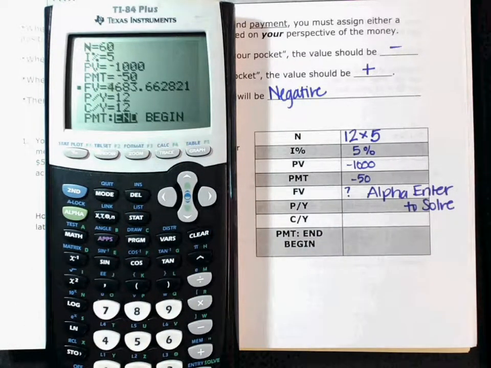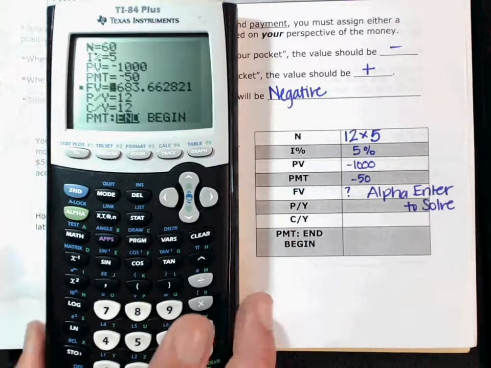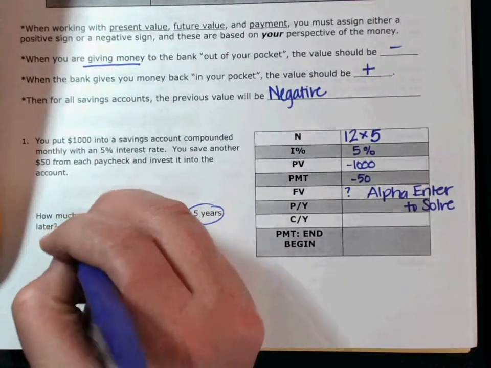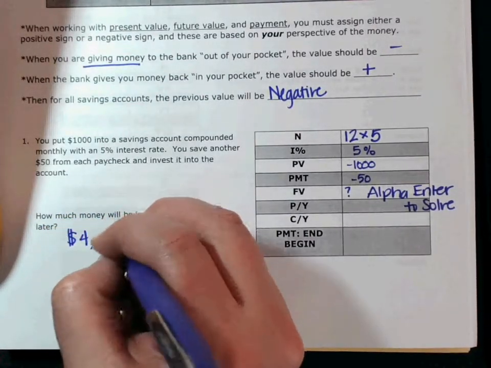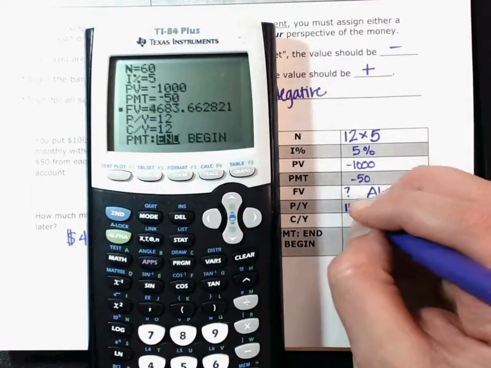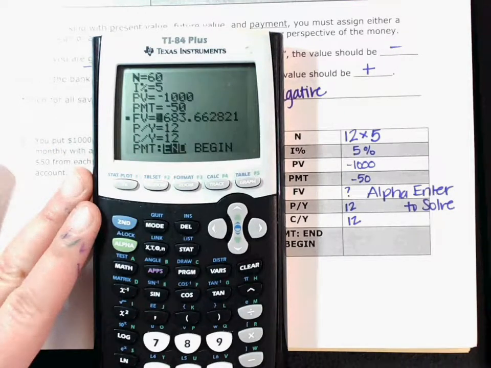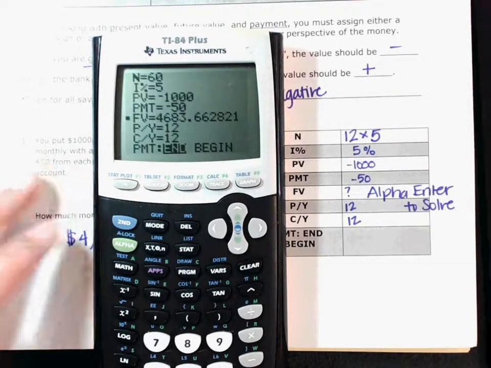Okay, so now you don't have to do all the log stuff and all the e stuff, 1 plus r, all that kind of stuff at all. Okay? So $4,683 and 66 cents. Now double check your PY and CY should still both be 12. Also make sure that you put a negative on the 1,000 and a negative on the 50. If you didn't do that, it's going to come out to be wrong. Is it the negative? Okay. Good. Easy. Okay, turn over to the back.